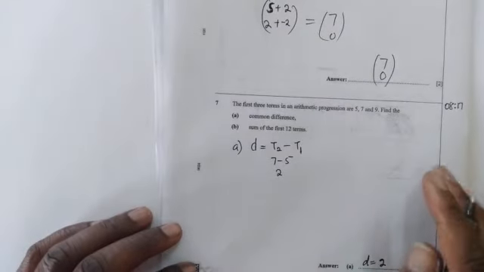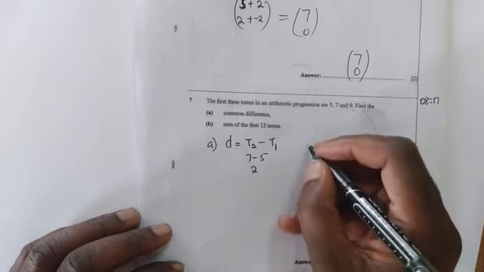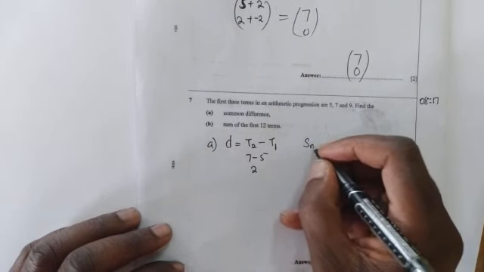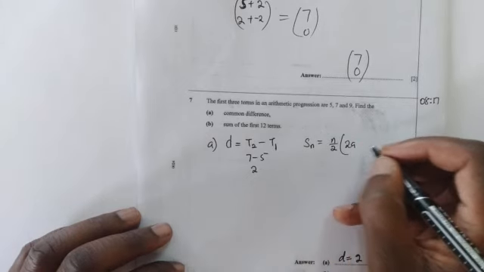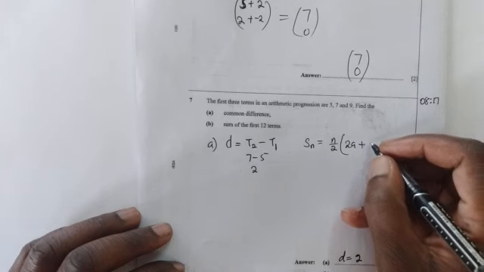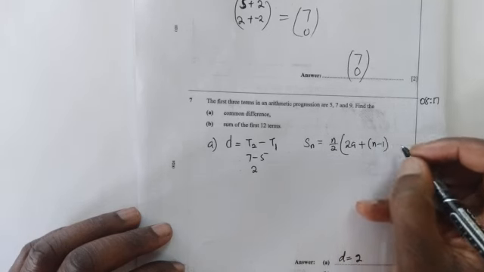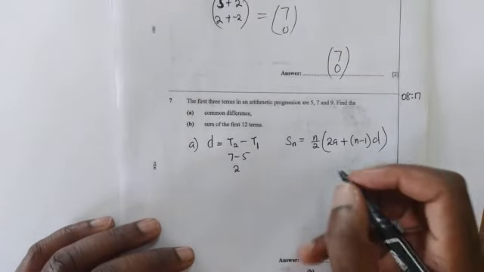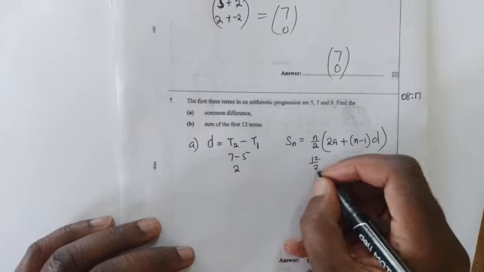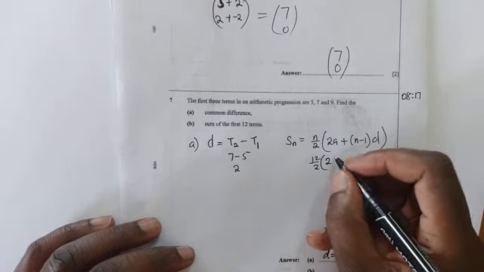Then the sum of the first 12 terms. The sum of the first n terms is equal to n over 2, open brackets 2a plus open brackets n minus 1 close brackets, times d. This is the formula that we use. So our n is 12, so we have 12 divided by 2, then 2 multiplied by the first term.